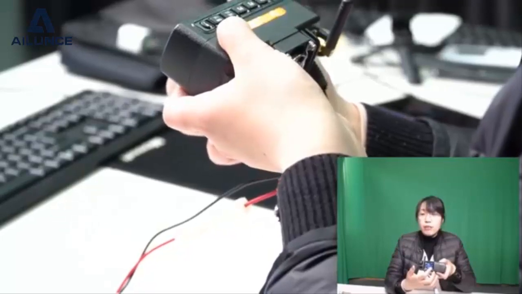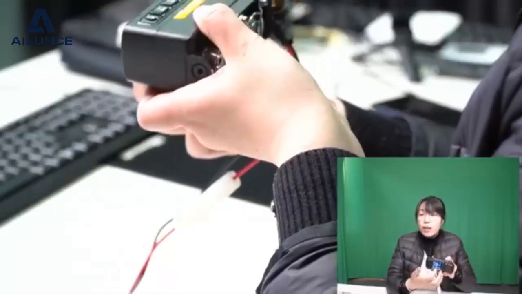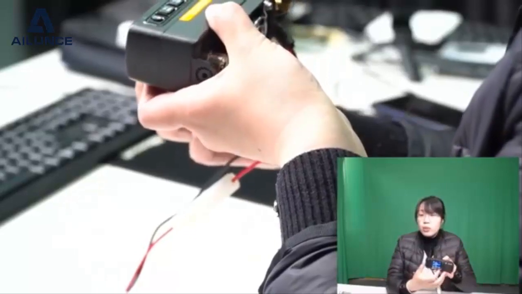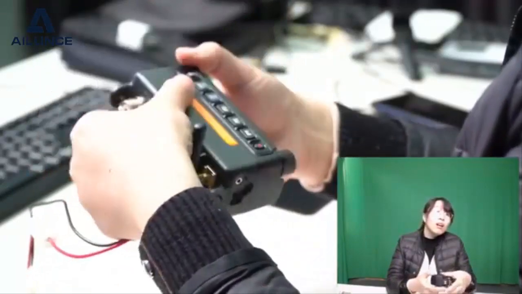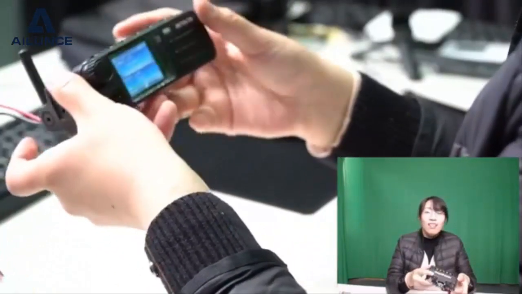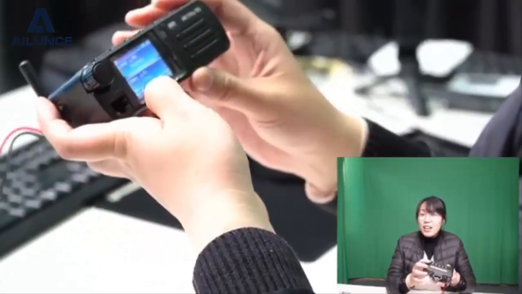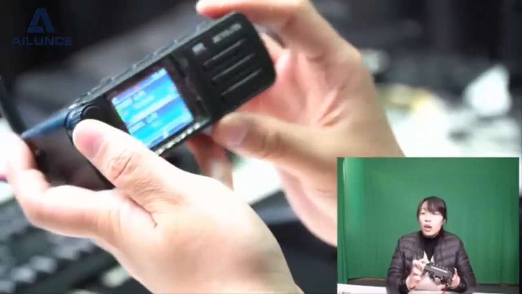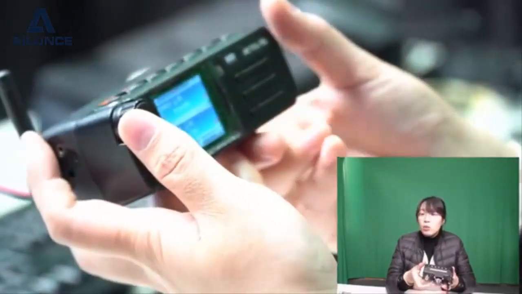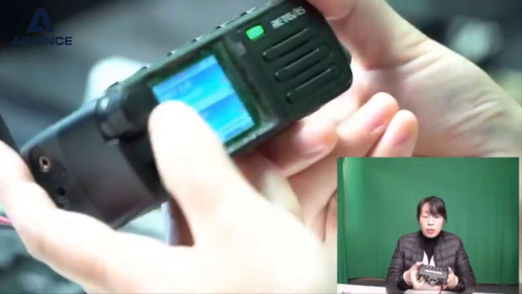It has a 1.77-inch TFT LCD display, you can see here, and it has built-in GPS and roaming record, and it also supports 200,000 DMR contacts.